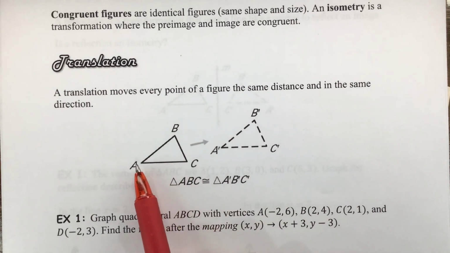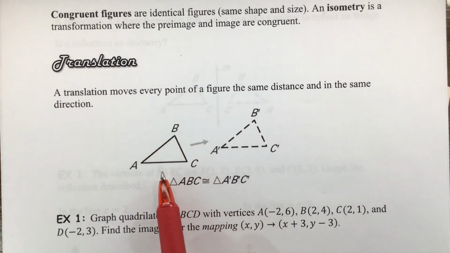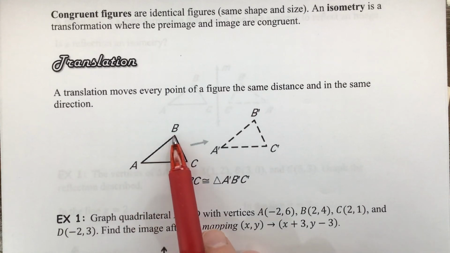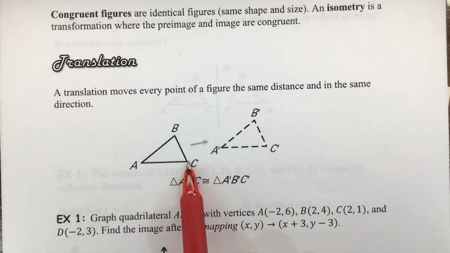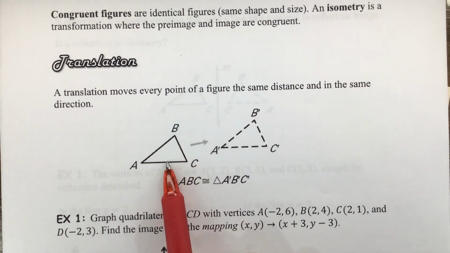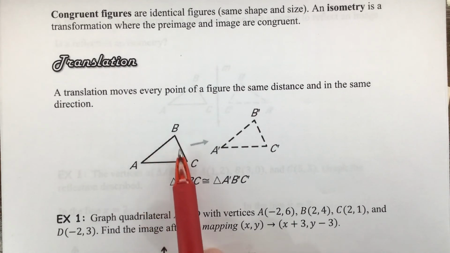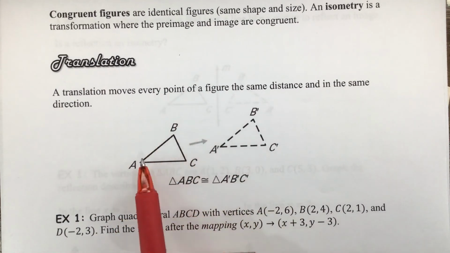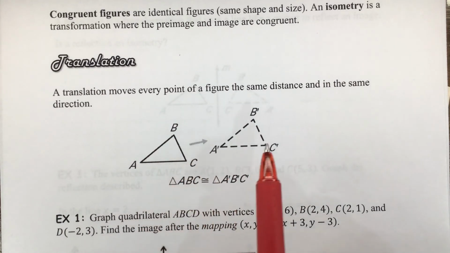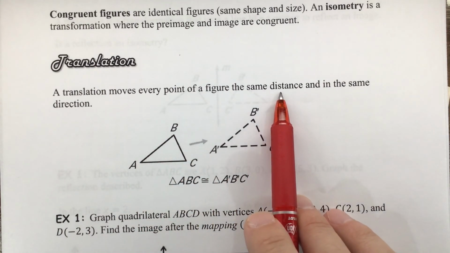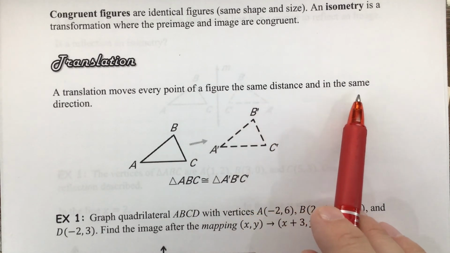So what we can do is think of a figure like the triangle here as really just 3 points that are connected together. If we strip away the sides and just look at the 3 points individually, we can follow this definition. It's going to take each of these points and move them the same distance. I think that should make sense to us, how far we're moving. And it's going to move them in the same direction.